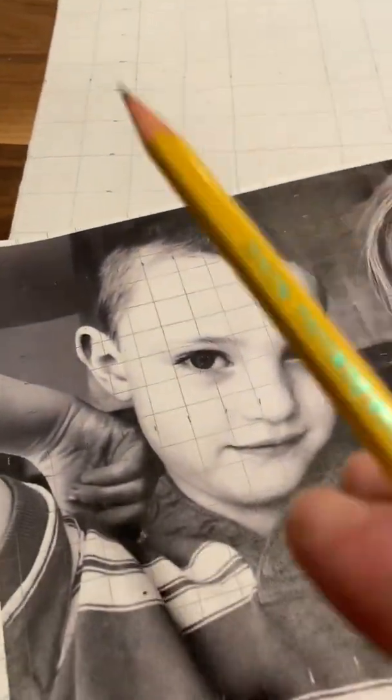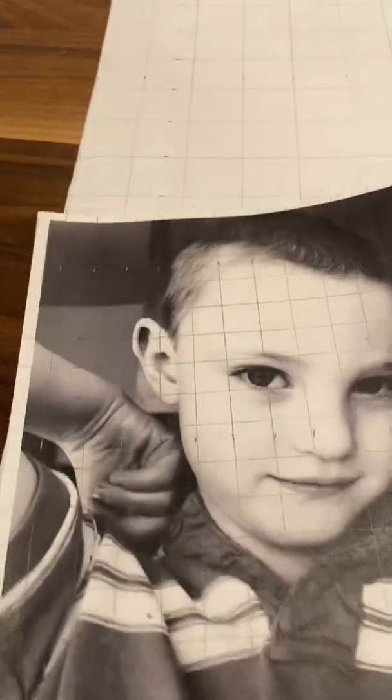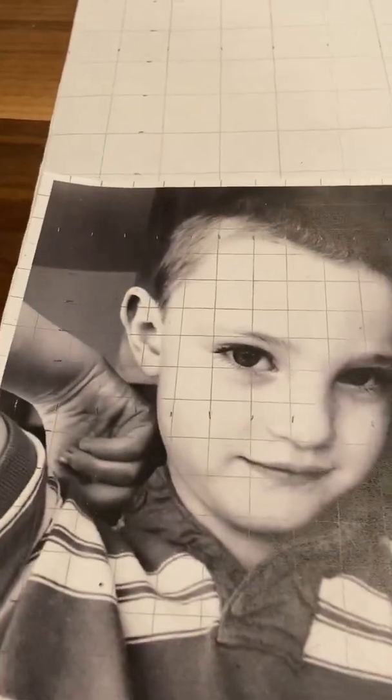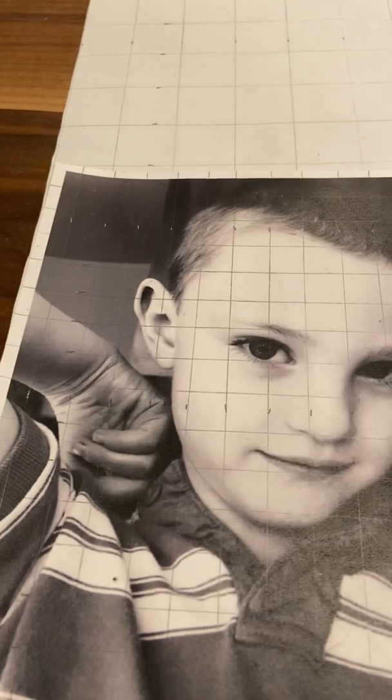Right, so we have our grids now with the same number of squares, 17 and 17 down, and 22 across and 22 across. Now for the good part. We are going to start our contour drawing for our self-portraits.